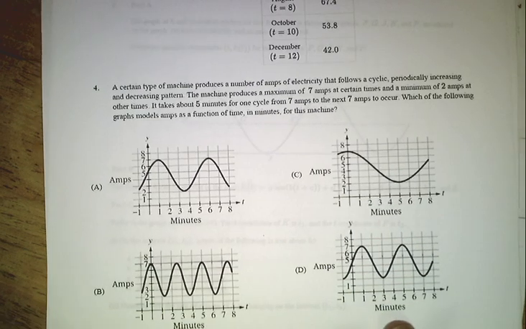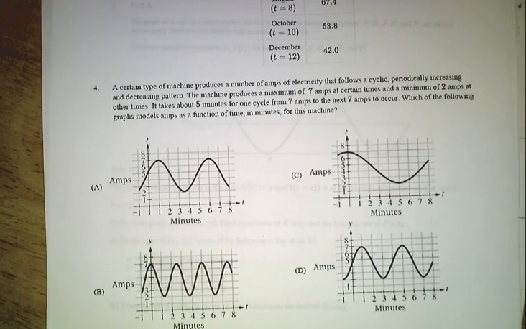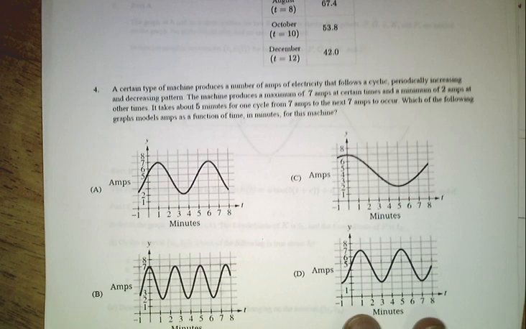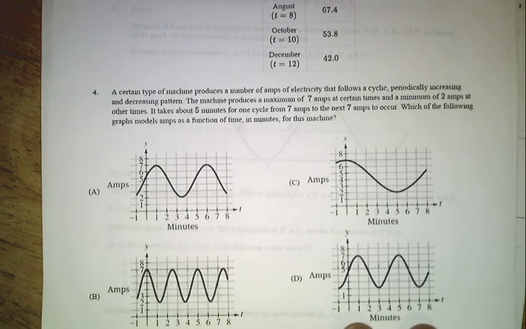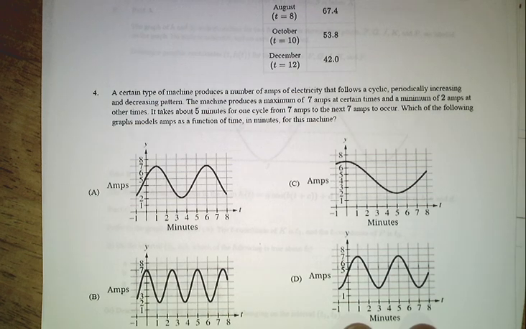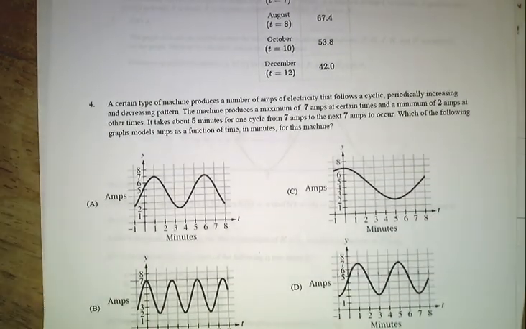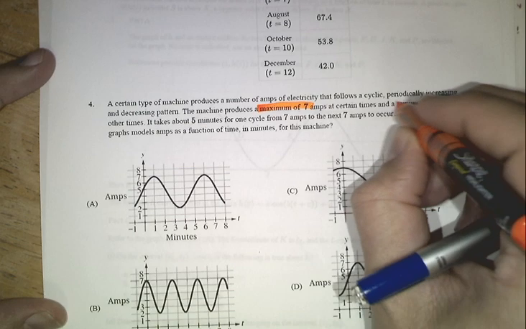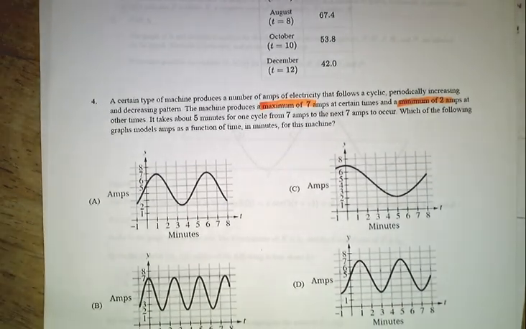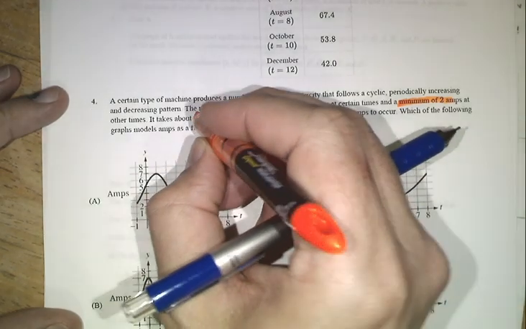Let's do number 4. A certain type of machine produces a number of amps of electricity that follows a cyclic, periodically increasing and decreasing pattern. The machine produces a maximum of 7 at certain times and a minimum of 2 at other times. It takes 5 minutes for one cycle, from 7 to the next 7. Which of the following graphs models the amps? So, important stuff here. I have a max of 7. I have a minimum of 2. And then I have 5 minutes for one cycle.